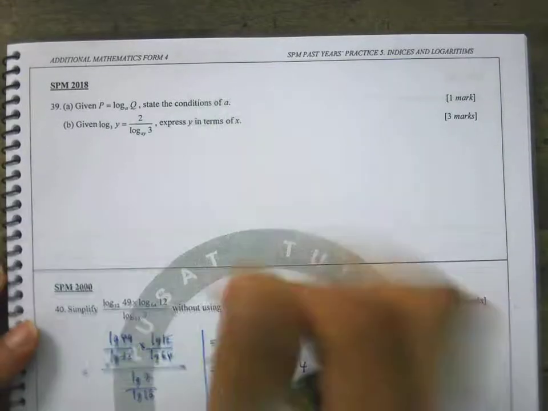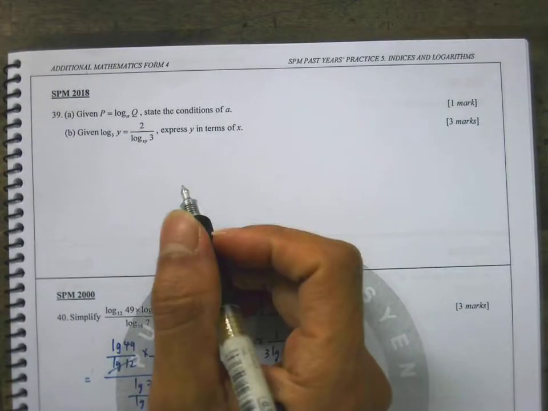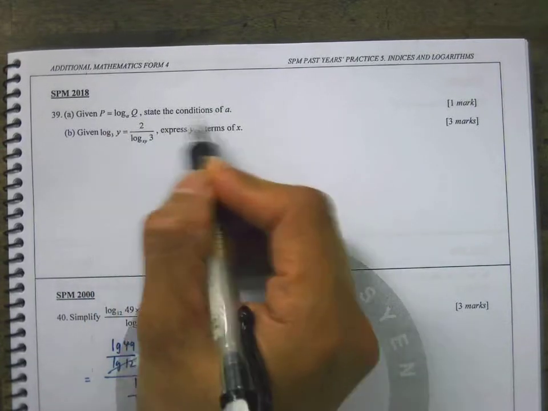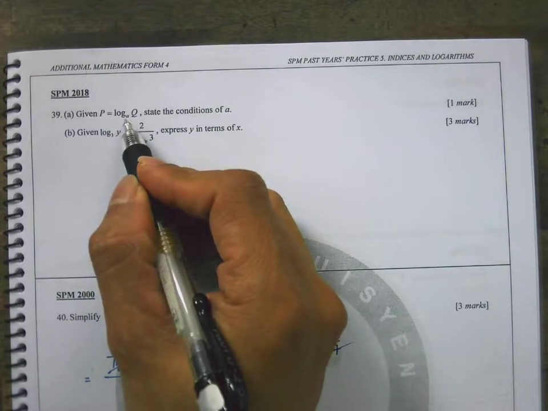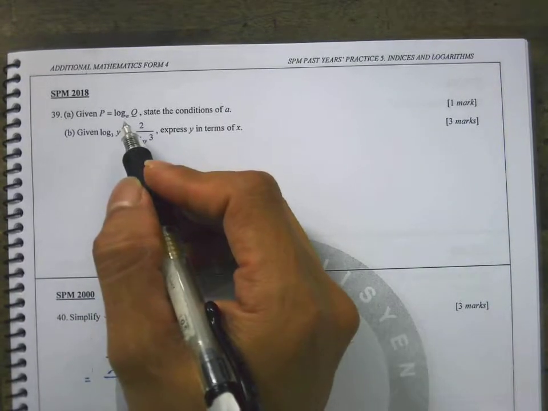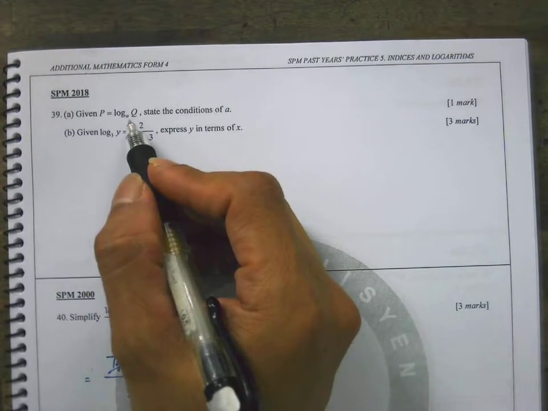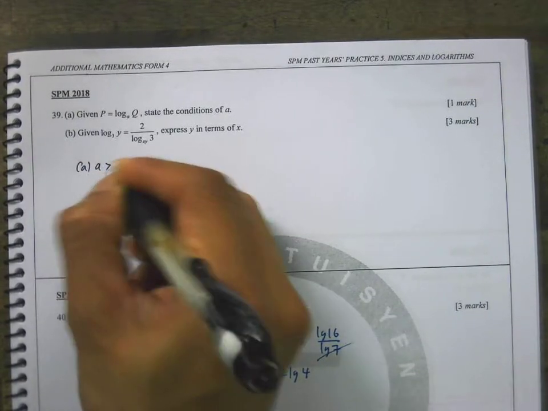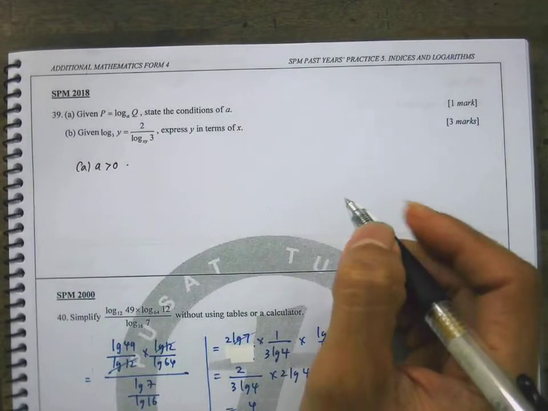Now this is SPM 2018. You're given p is log base a q. State the condition of a. Now when you have a base, your base can be any number except, sorry, there are too many exceptions. It has to be a positive number. Cannot be 0. So a must be greater than 0. Okay, so that is the condition.